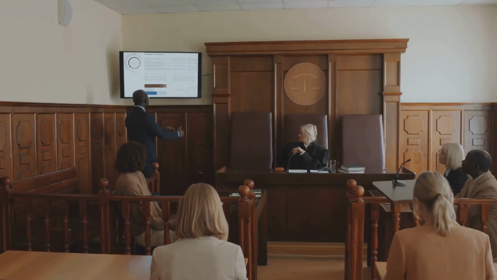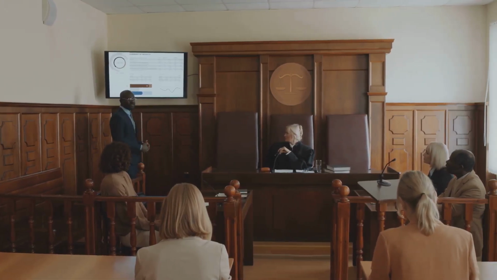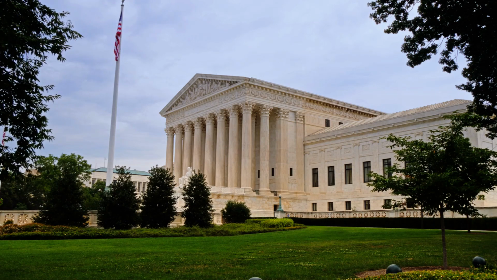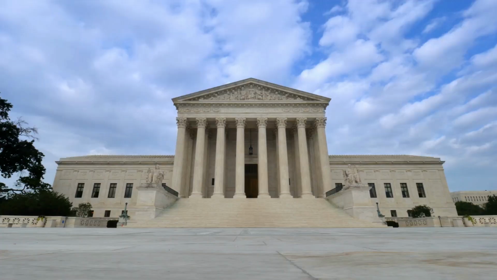Section 4. Comparative constitutional law in action. There are many examples of comparative constitutional law in action. One famous example is the case of Brown v. Board of Education in the United States. In this landmark case, the U.S. Supreme Court ruled that racial segregation in public schools was unconstitutional.